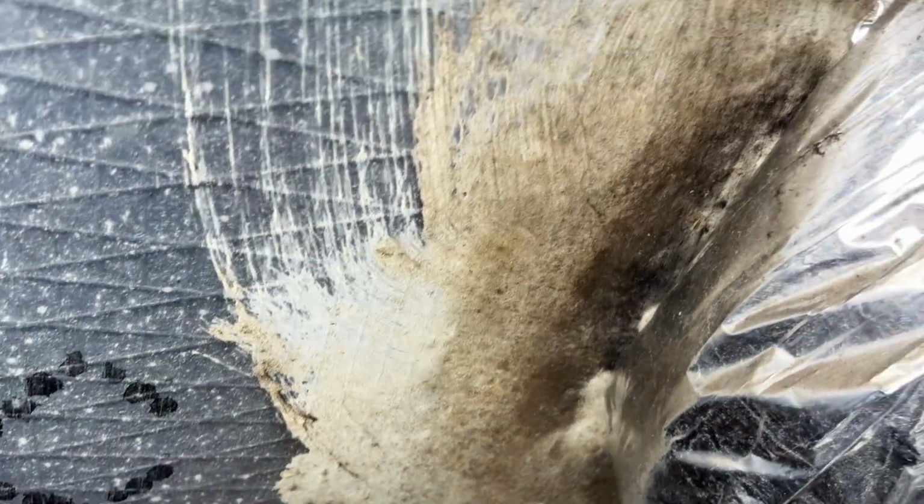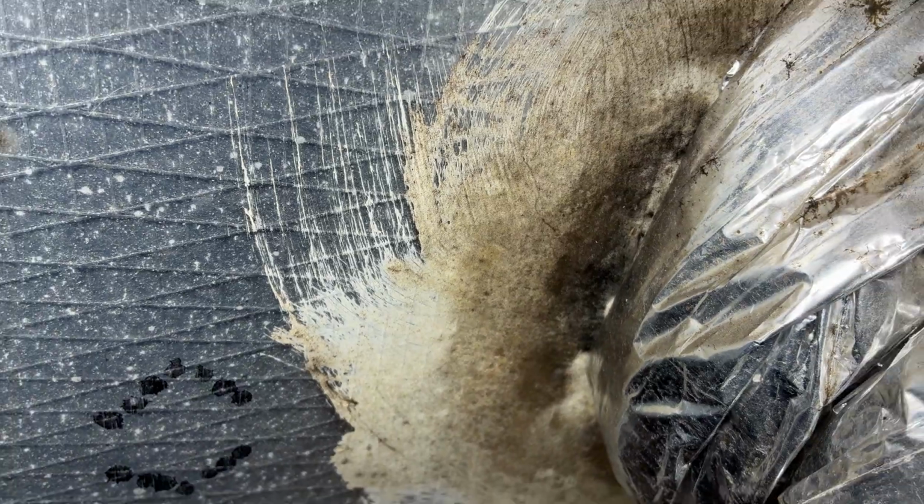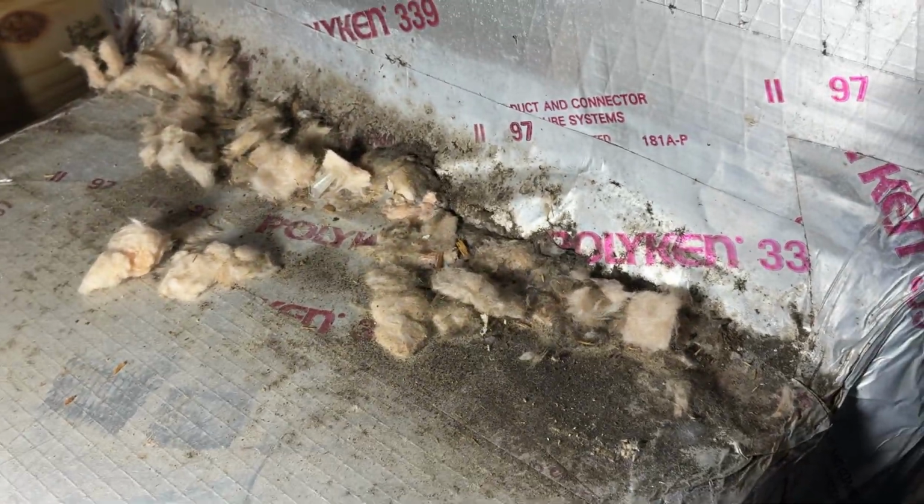Is it dirt or mold? I think it's... I'm pretty sure it's mold, but that would contaminate. Oh, what the heck is that? Is it dirt or mold?